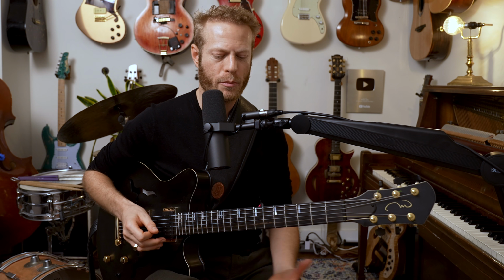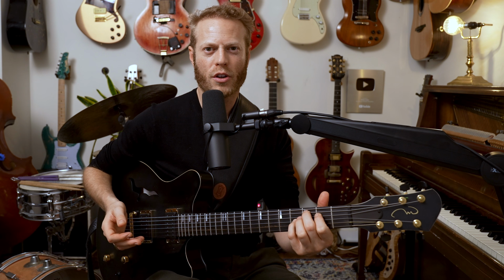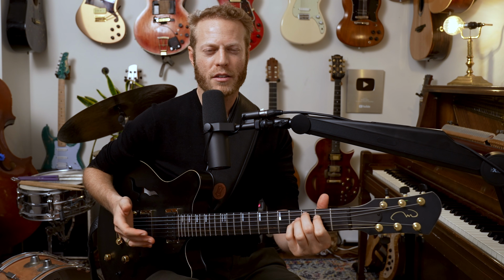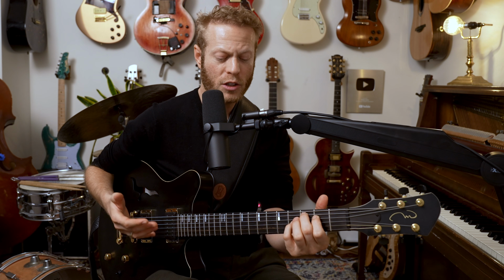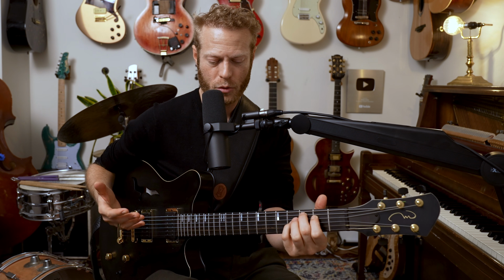So I'm going to take one shape right now. I'm going to take this C major 7 shape. I'm going to try and move it around the board almost randomly, but try and see if I can find something that I connect with in order to learn the shape and the fretboard.